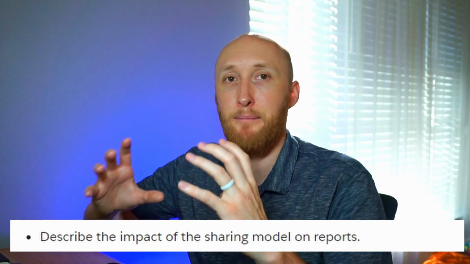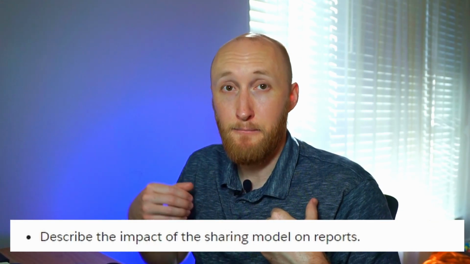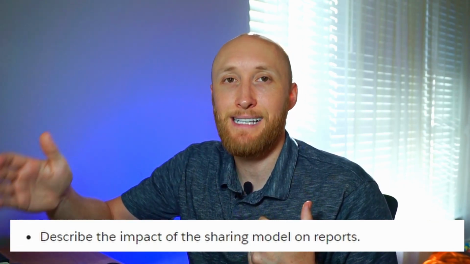So if I have that private sharing model, what I see on a report may be very different from what someone else sees on a report because it's following the same sharing model. So if you have a user that says, hey, I'm seeing different records on this report as opposed to what you see, you may want to look at the sharing model and understand if that is accurate for the team to have different data showing on different reports, or if that's intended based on the sharing model.